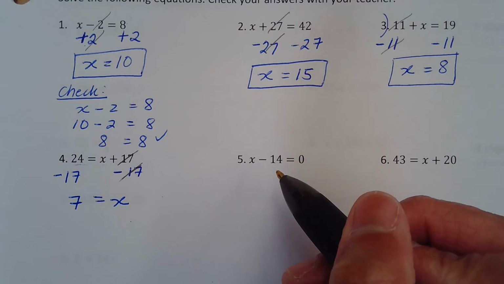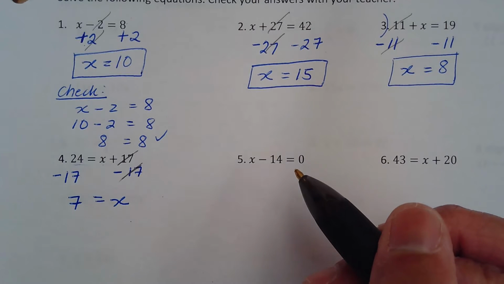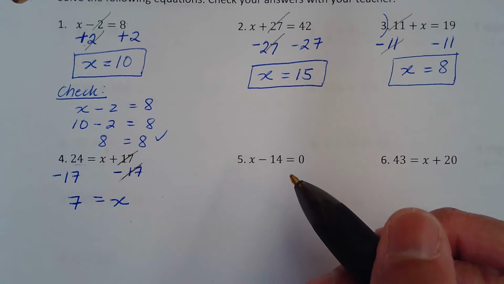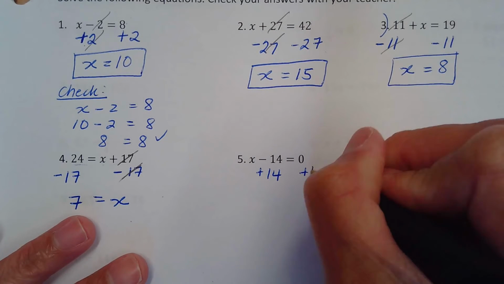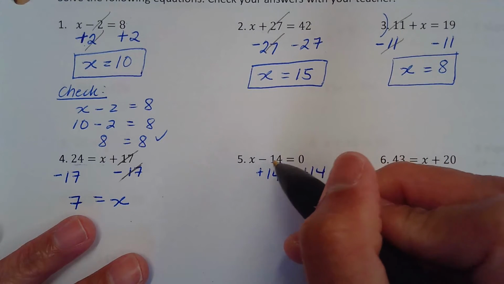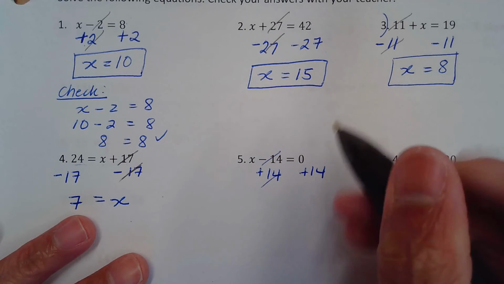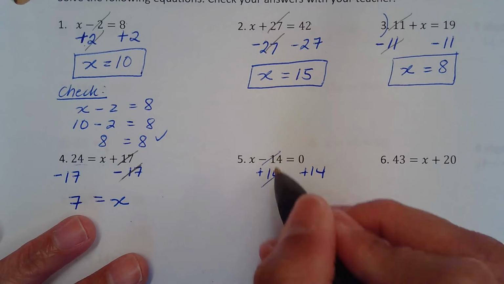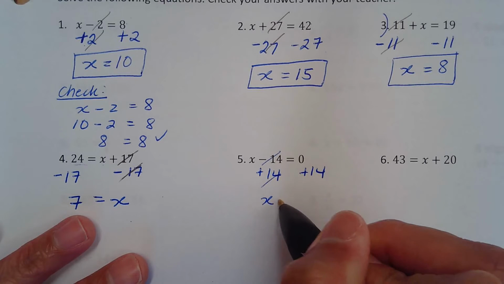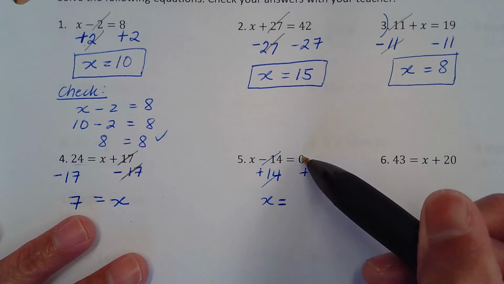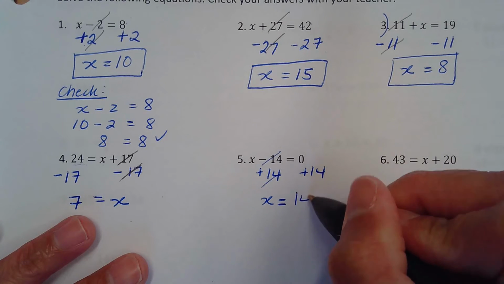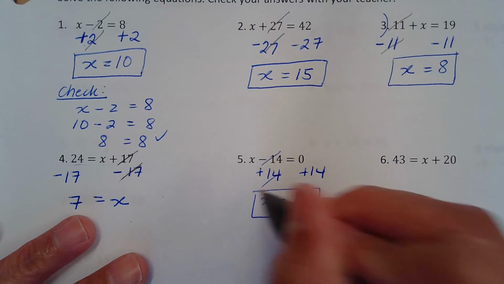Cancel the minus 14, and how do we do that? Plus 14, yeah, okay, good. Plus 14 on both sides. We're going to get into the habit of doing left and right. So here, you're left with x, and then equals, don't forget the equal sign, 0 plus 14 is just 14. Awesome.